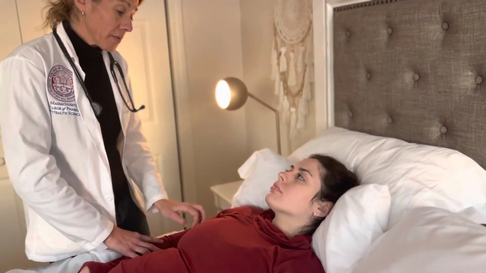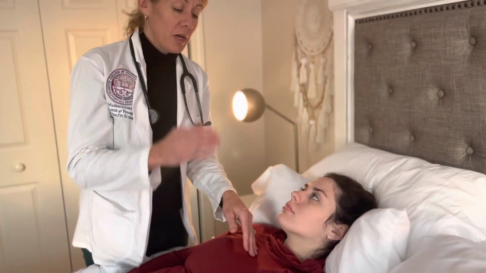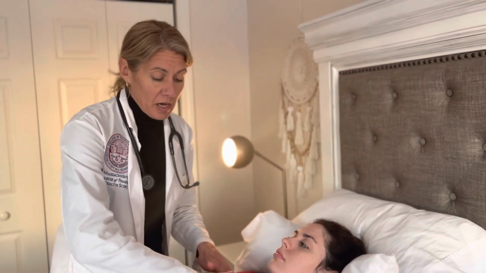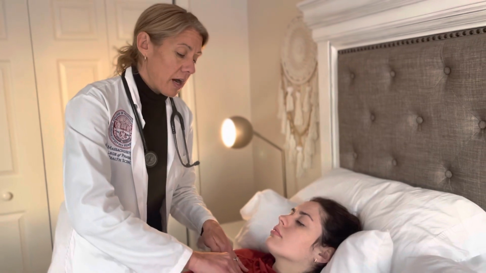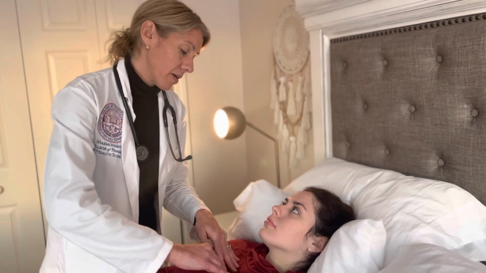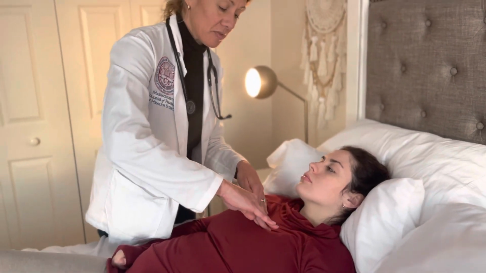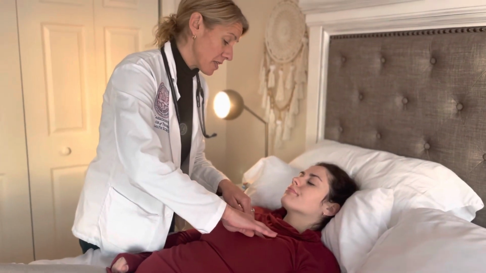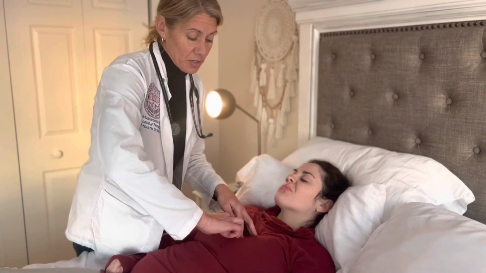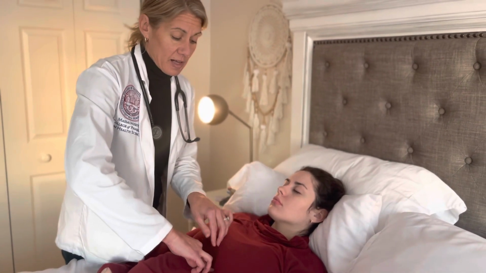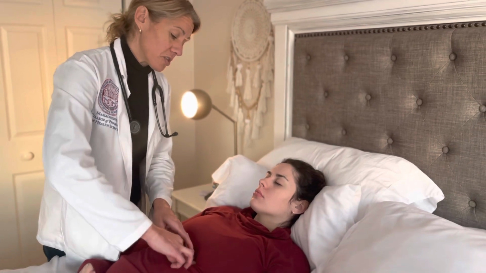So moving on to the precordium. Again, first is inspection. I'm inspecting the precordial area at the right sternal border, second intercostal space, left sternal border, second intercostal space. I'm moving down to the third, fourth, and fifth intercostal spaces at that left sternal border.